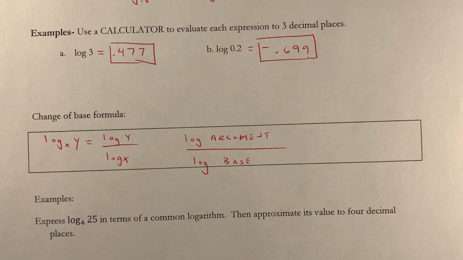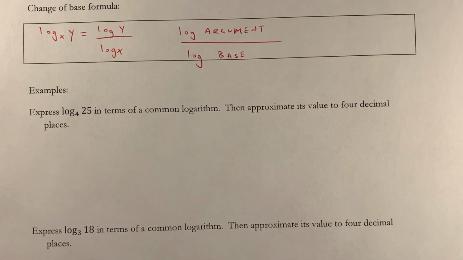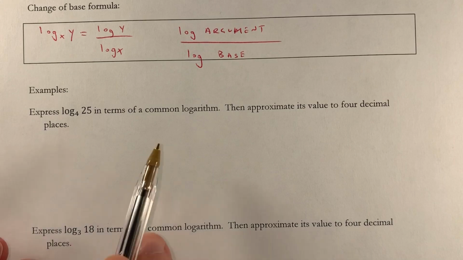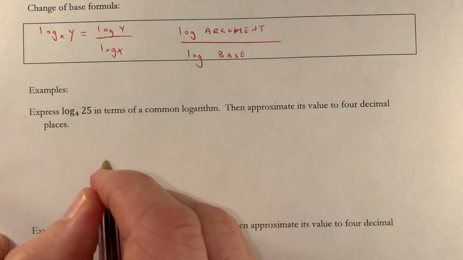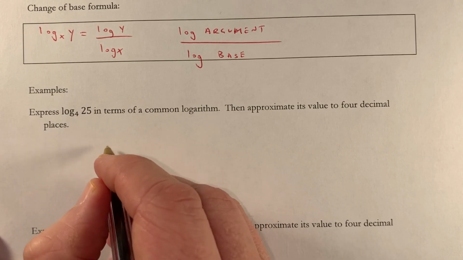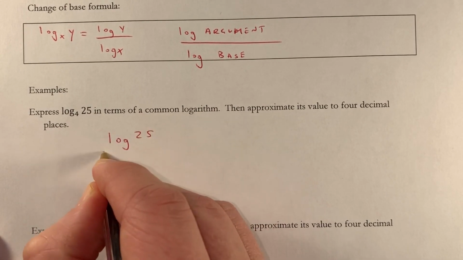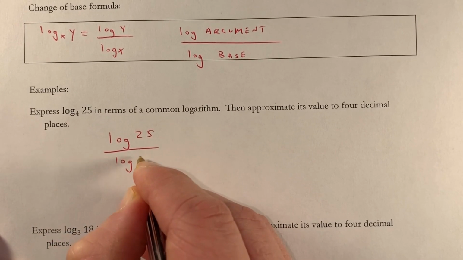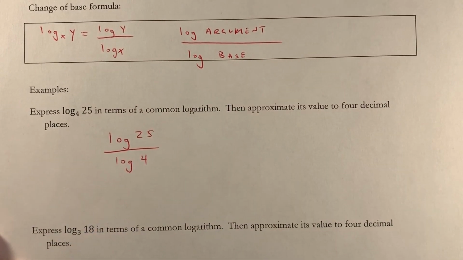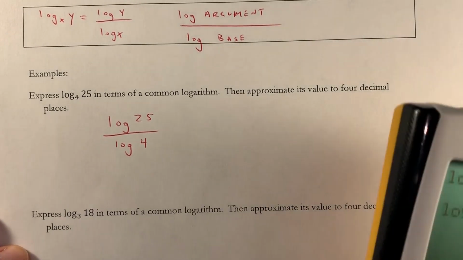Okay, so our first example of that: express log base 4 of 25 in terms of a common logarithm. So in terms of a common log, that means we're going to change the base to a base 10, and that would be log of the argument divided by log of the base. Log 25 divided by log 4. Then it says approximate the value to 4 decimal places.